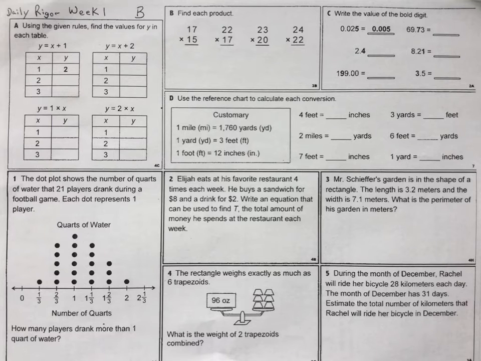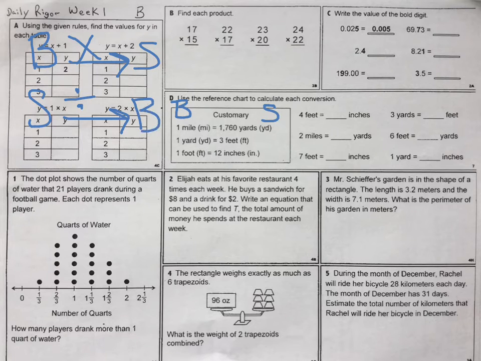All right. D, use the reference chart to calculate the conversions. Okay, so this is big and small. Remember, you're going to multiply big to small. You're multiplying. From small to big, you're going to divide. So if you're converting 4 feet to inches, feet to inches is right here.